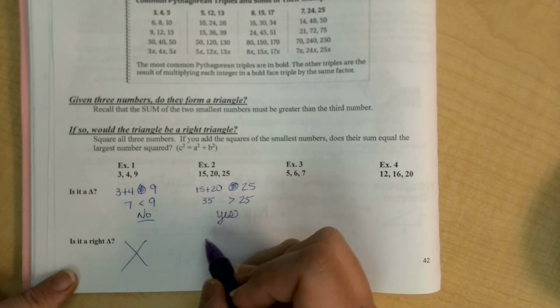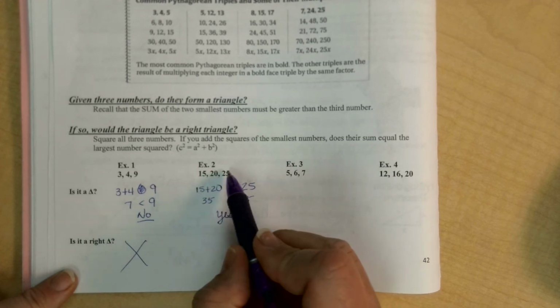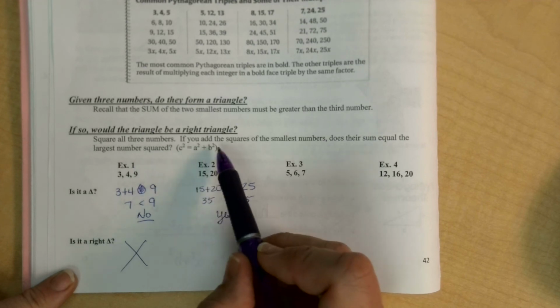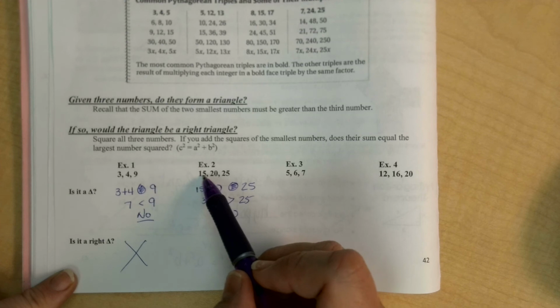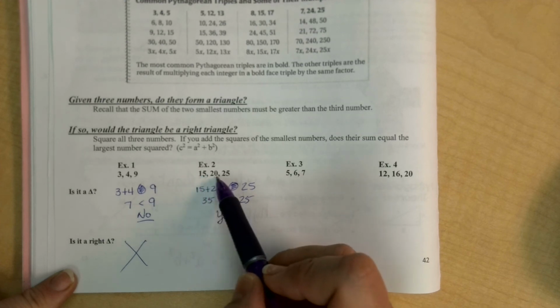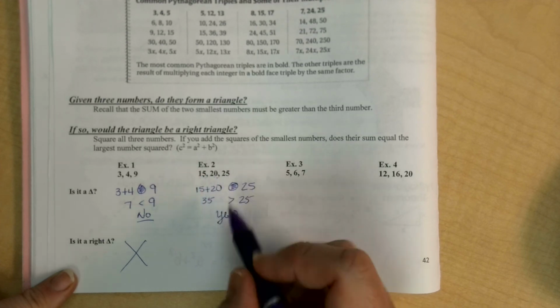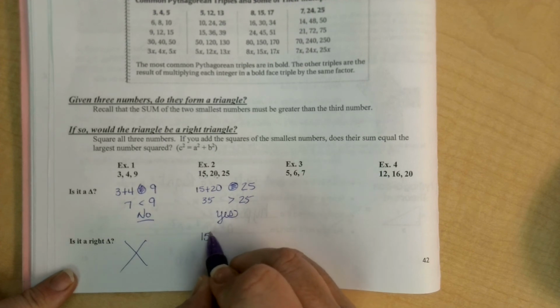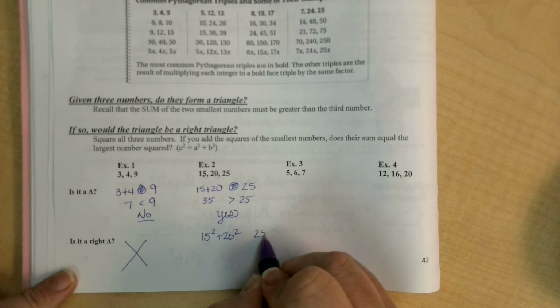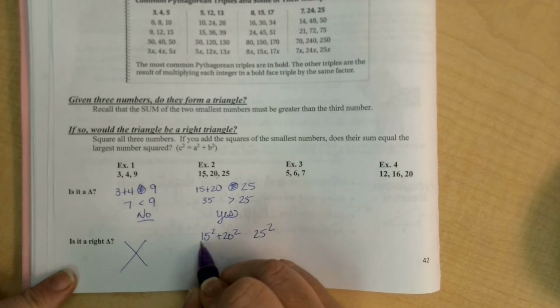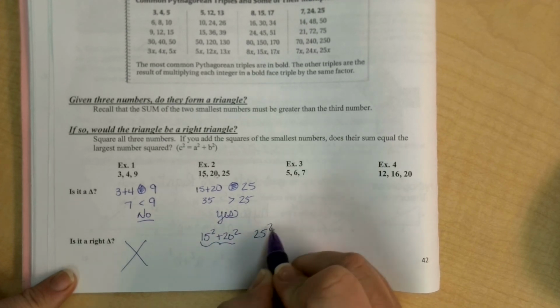So now that I know it makes a triangle, I want to take these numbers and put them into a squared, b squared, c squared, and find out if it works. So I know that my two smallest are my a and my b. My largest is my c. So I have my 15 squared and my 20 squared, and I have my 25 squared, and I want to add these together.